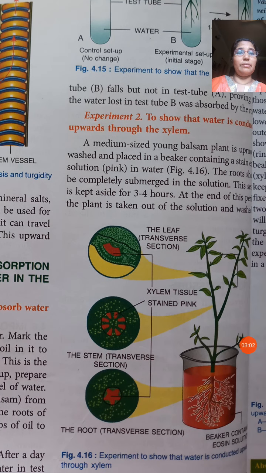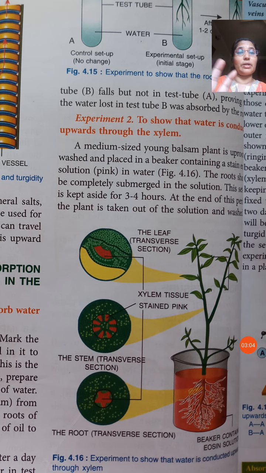One English name is for that. I am not remembering it, so I am not telling it. Now you think of it as a balsam plant. It is a soft stemmed plant.